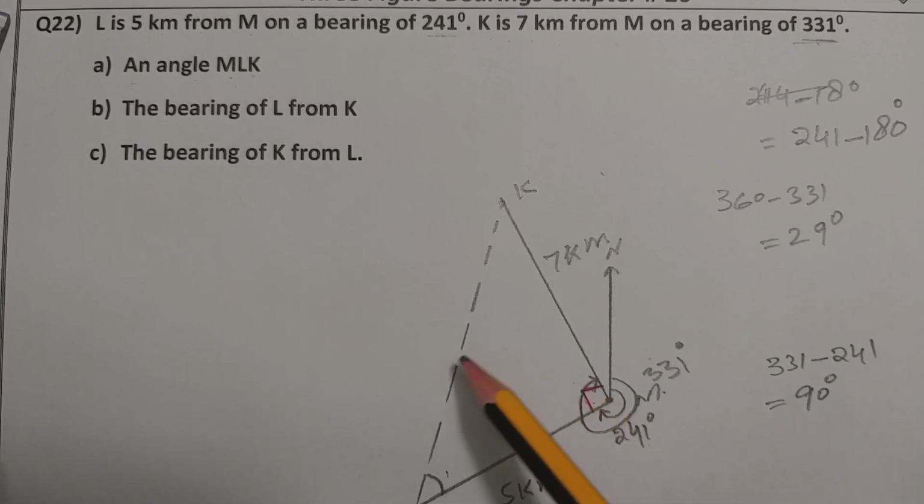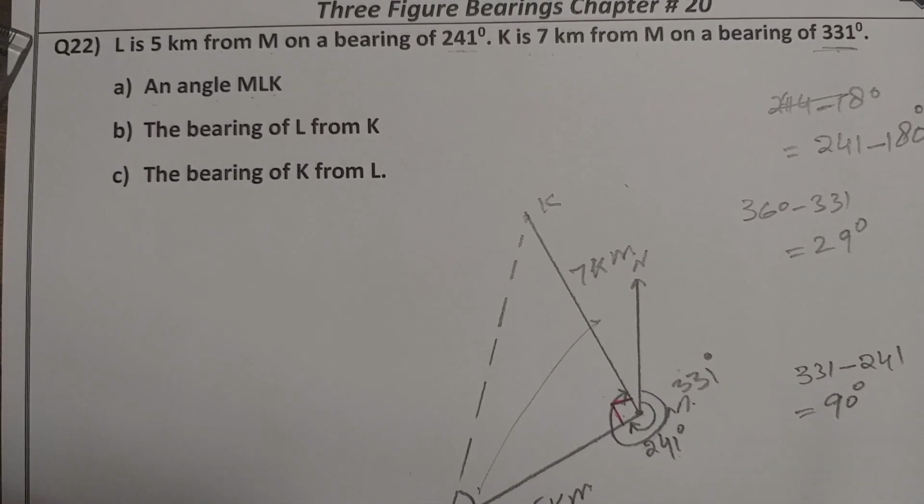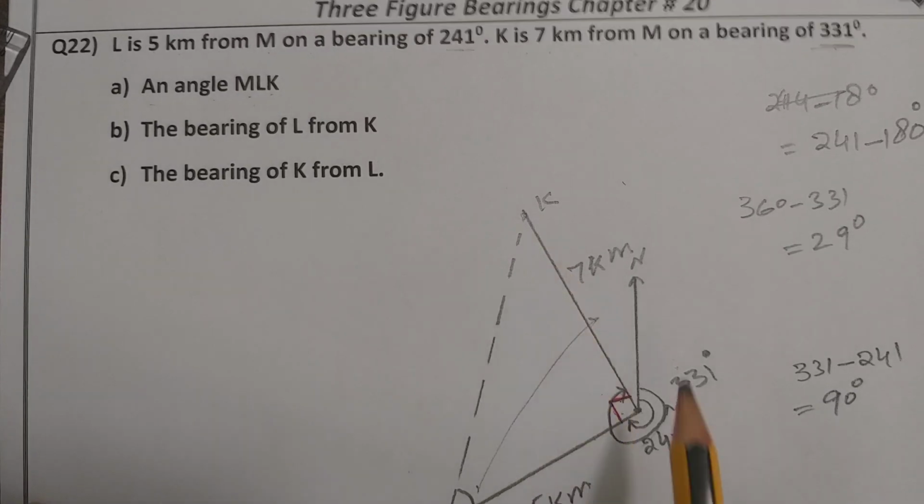According to this, L to K is the hypotenuse, this length is called the opposite, and this is called the adjacent. So with opposite and adjacent, we can use the tangent formula, because this is a right angle triangle.